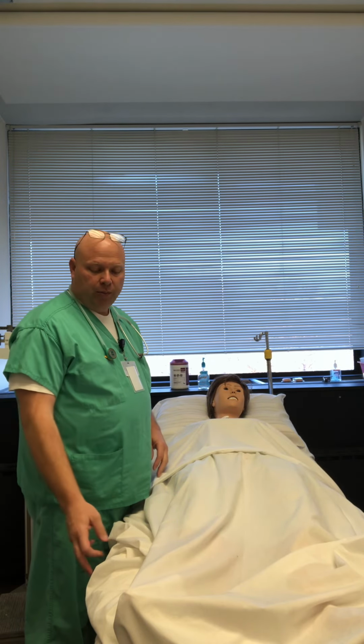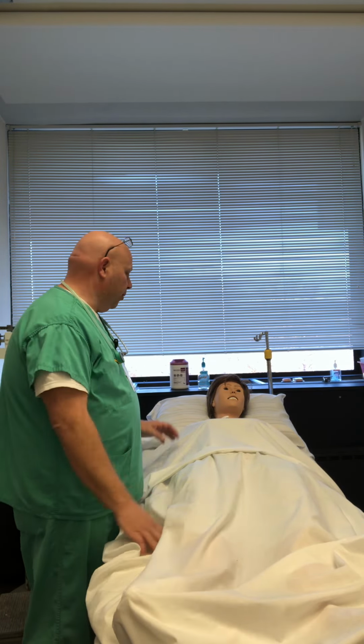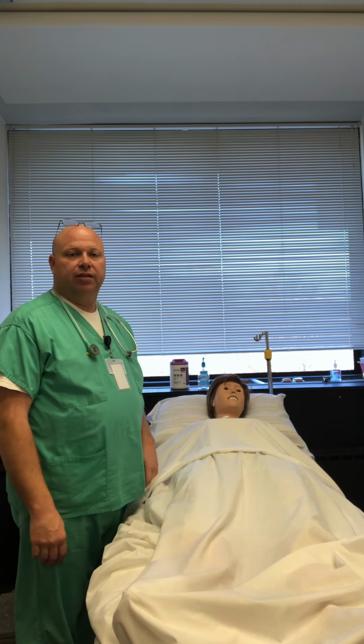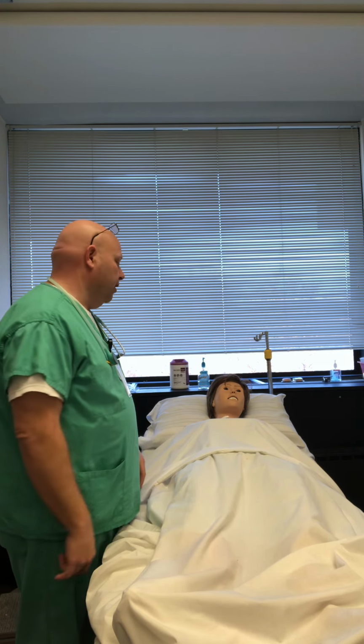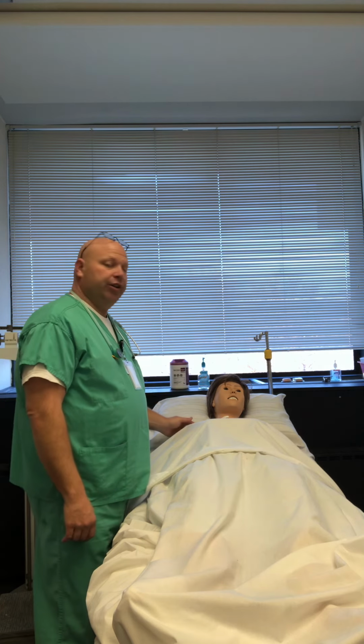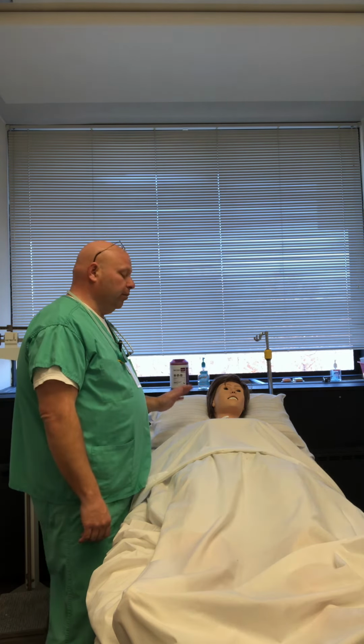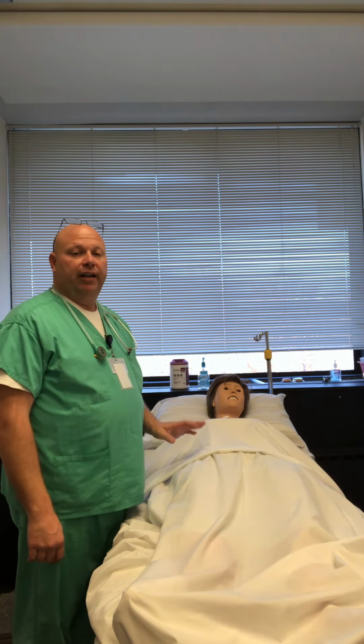Today I'm going to be doing my postpartum assessment for my patient. I've done all my general practices and safety techniques. I've done my two patient identifiers. I've done a complete set of vitals on this patient, and I've recorded those.